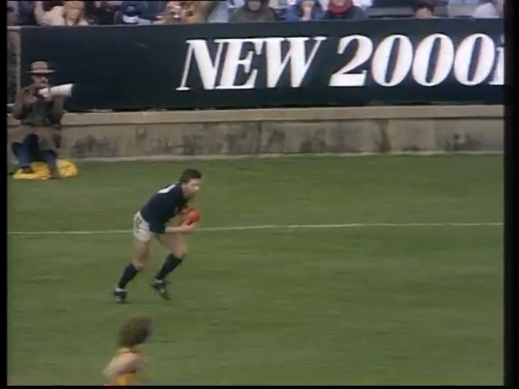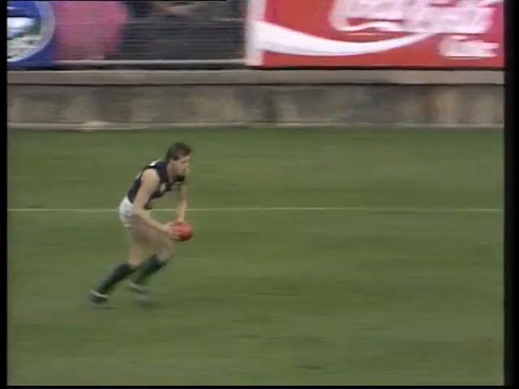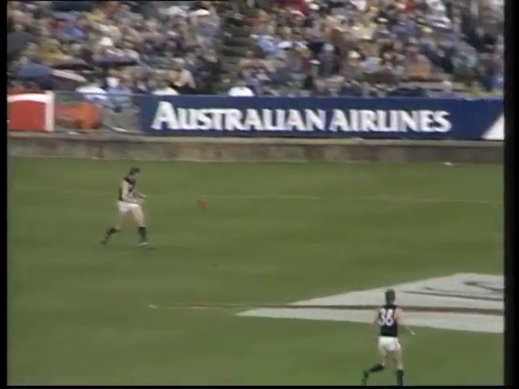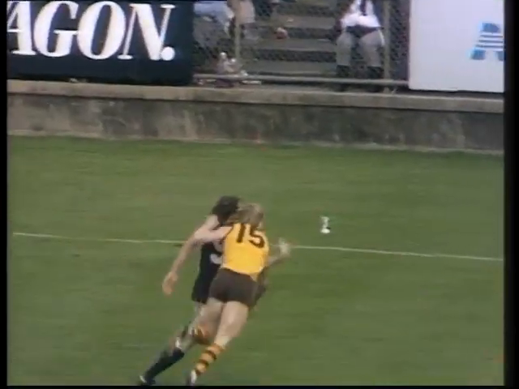Nailey's got it in the back pocket. He's been one of Carlton's better players. Wide he goes to Dean. Carlton all of a sudden realising the urgency now of the situation. They have to score a couple of quick goals, as we see Robertson up towards Hunter.